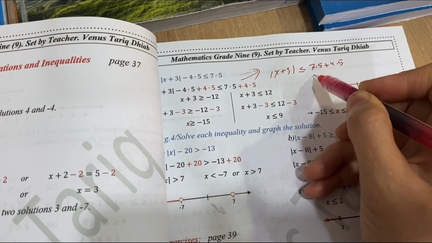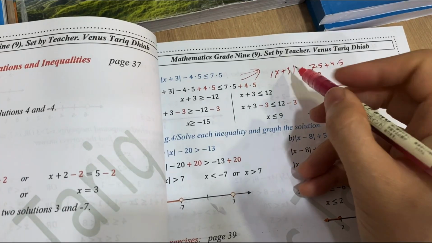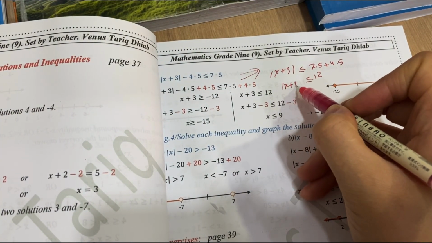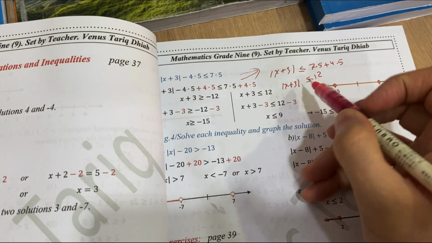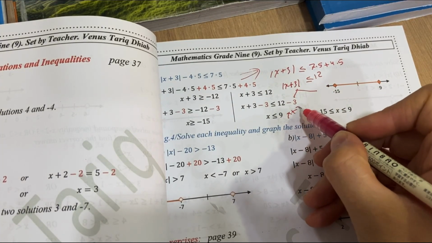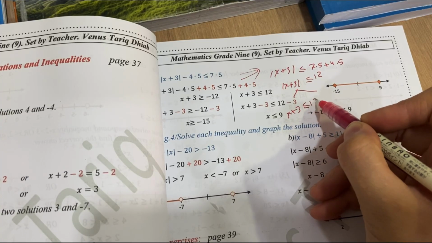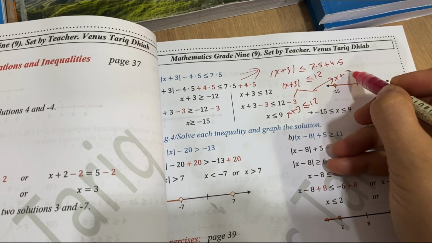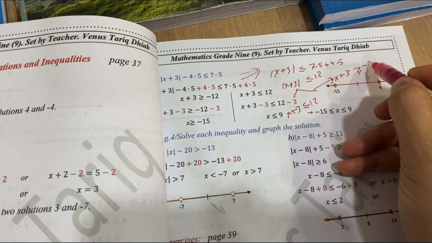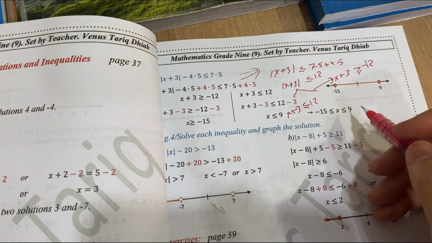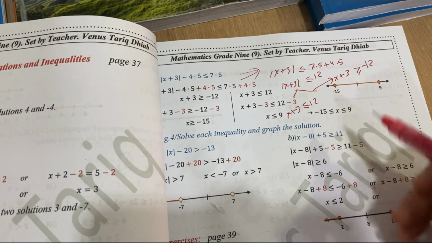When we add both, what is it equal to? 12. Both of them are positive, so we have the absolute value of x plus 3 less than or equal to 12. For that we have 2 results: x plus 3 less than or equal to 12, or x plus 3 greater than or equal to negative 12. We reverse the sign of the inequality and invert the sign of the number. We have positive 12, so change to negative 12.